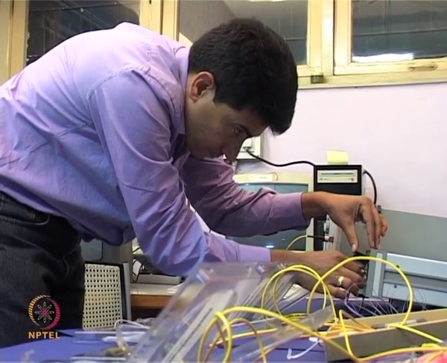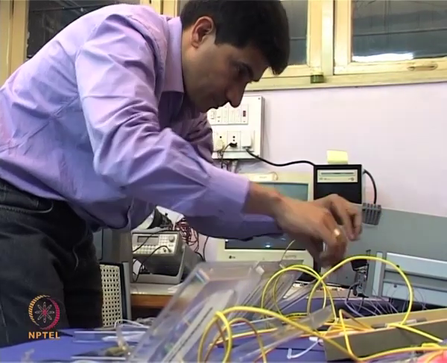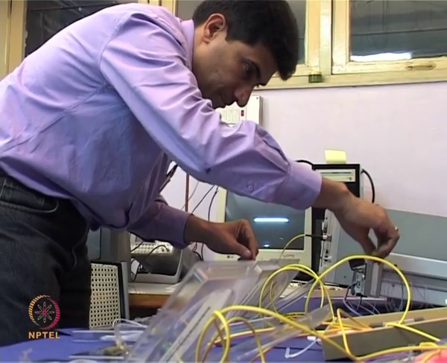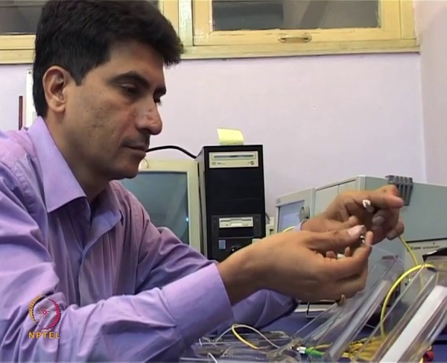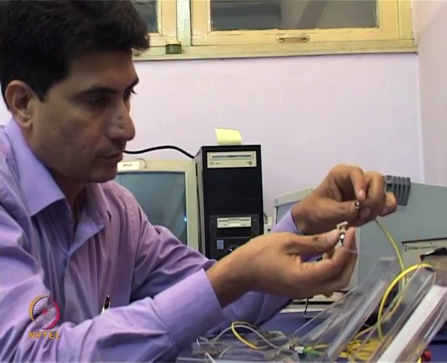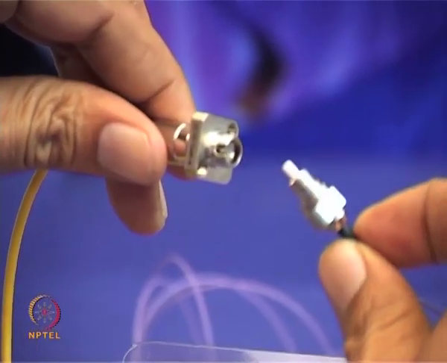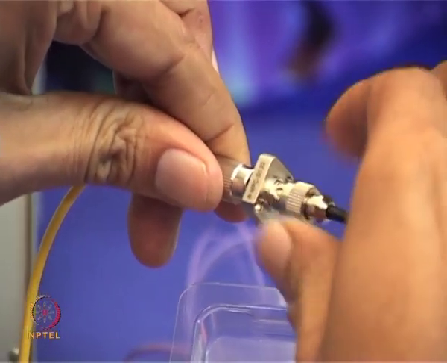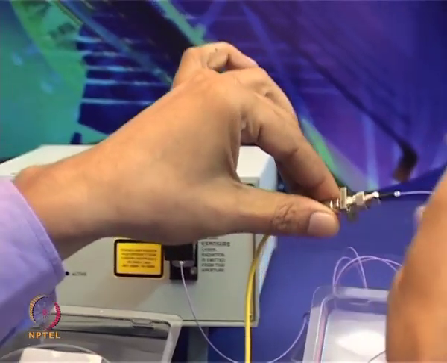Experiment shows connecting the output of the EDFA to the spectrum analyzer. Two connectors, two patch cords connected by a coupler. FCPC couplers are there.